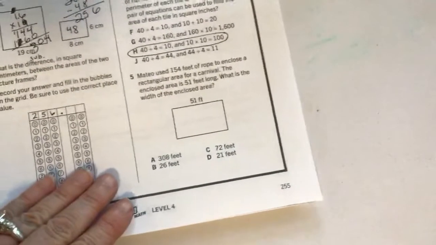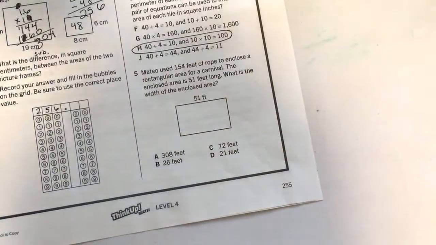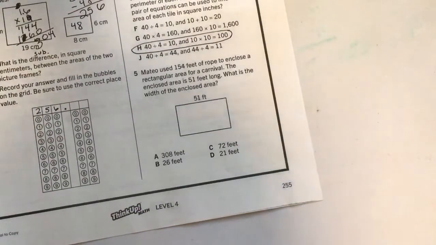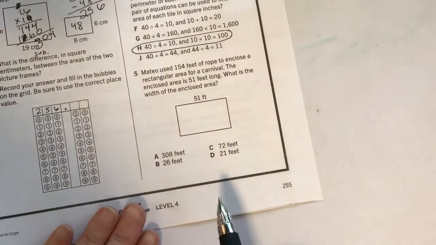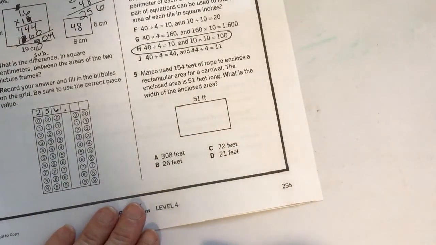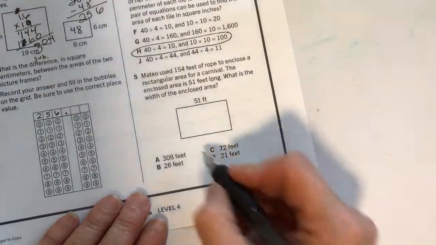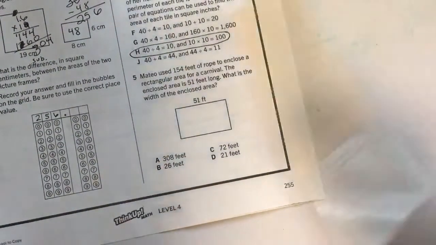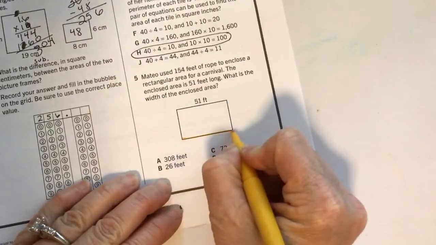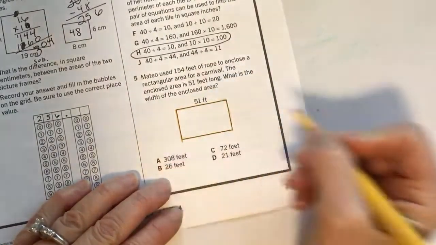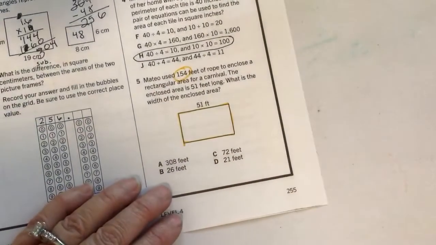All right, let's look at number 5, Mateo. Mateo used 154 feet of rope to enclose a rectangular area for a carnival. The enclosed area is 51 feet long. What is the width of the enclosed area? So it tells us that in order to go all the way around the edge of this area right here, okay, how much rope did he use? 154 feet, okay?